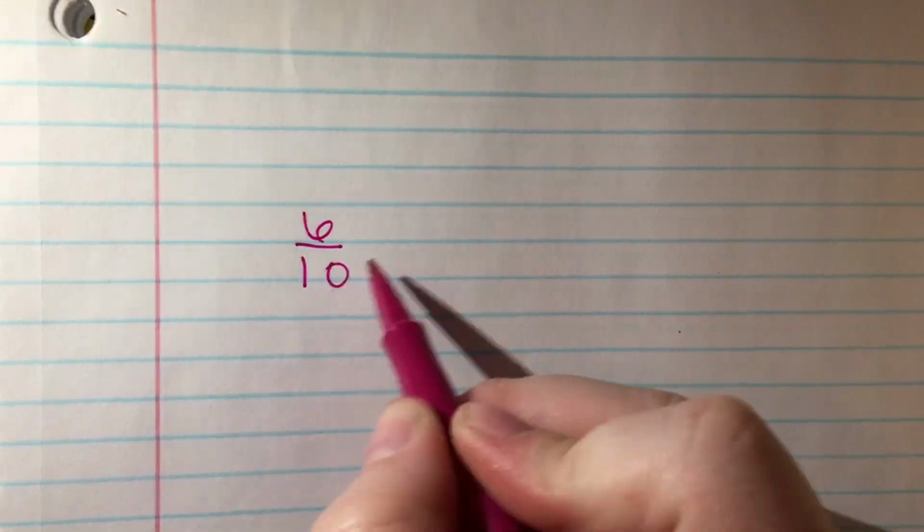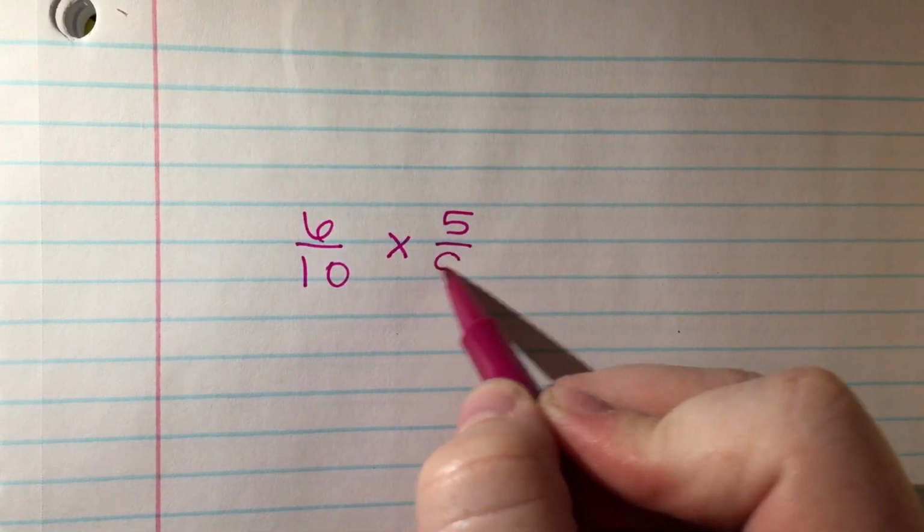I'm going to show you how to multiply proper fractions. You can actually do this with improper fractions as well, but I'm going to use proper for this. So our first equation is going to be 6 over 10 times 5 over 9.